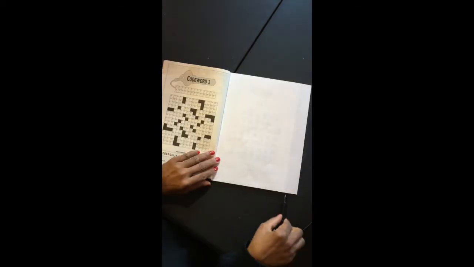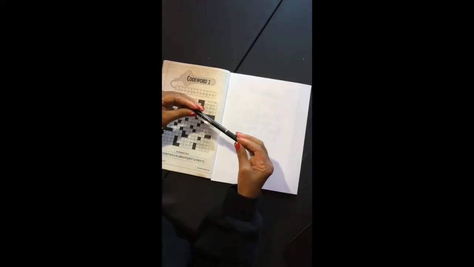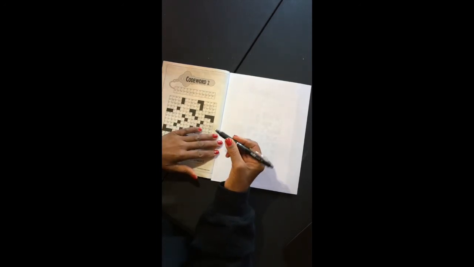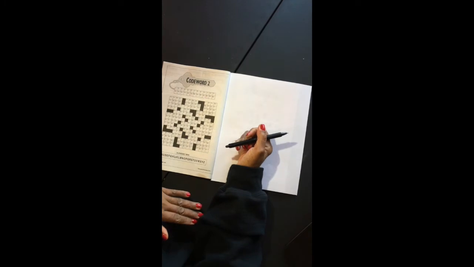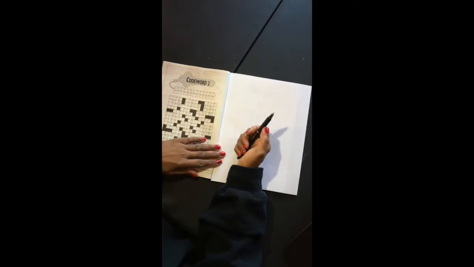Now, I like to use this wonderful pen. It's made by Pilot, and it's an erasable pen. So you can see that if I make a mark, I can erase it if I make a mistake. Isn't that cool? So let's get started. Code words 2.